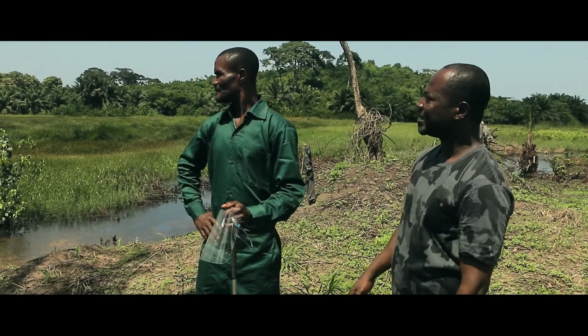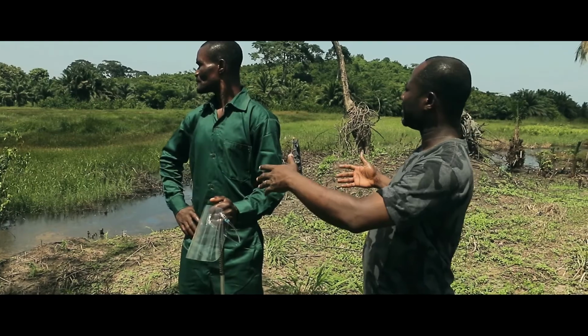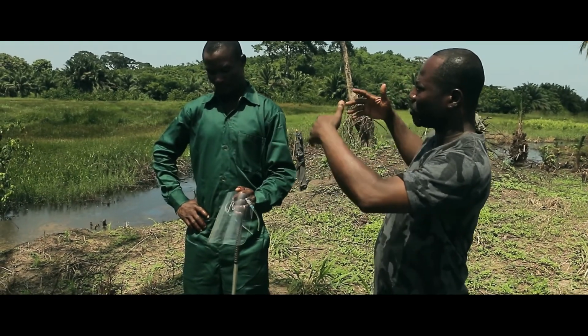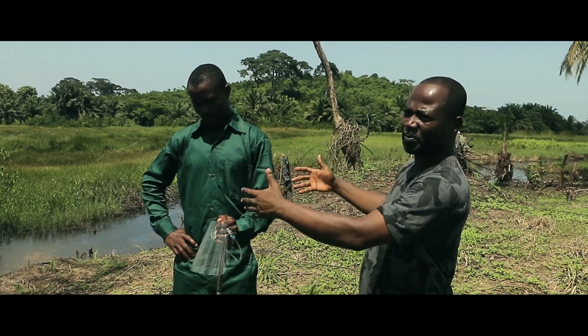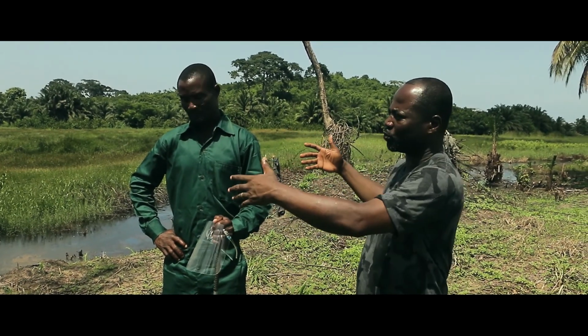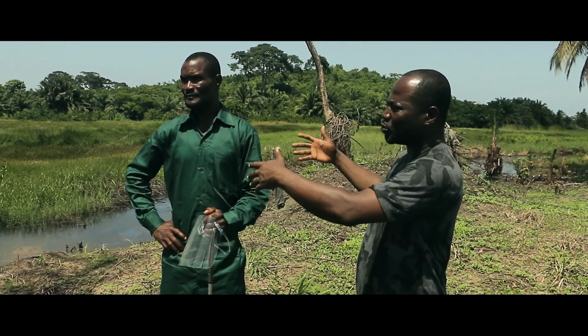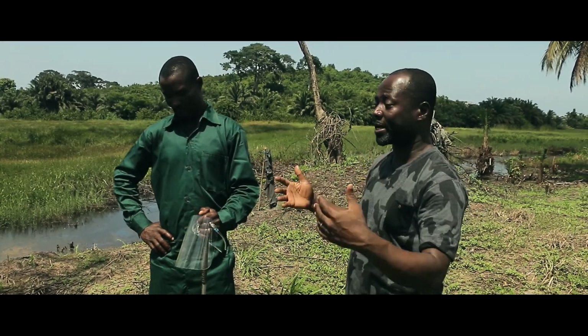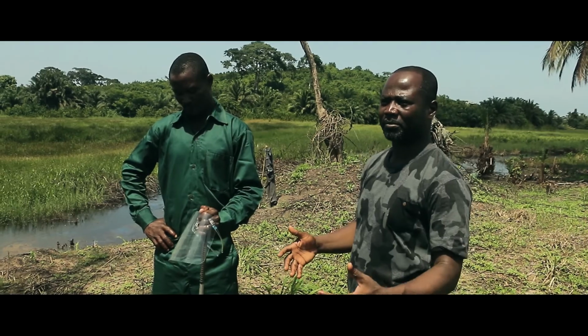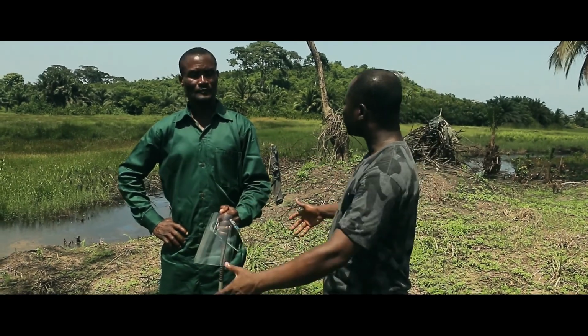So what he's saying is that at first it used to be a pond like this, but it used to have a lot of crocodiles and alligators inside. So they were really hurting people, especially those who come to fish or do some traps inside. The alligators and the crocodiles were really hunting for them. Okay, but let me ask about the cattle.